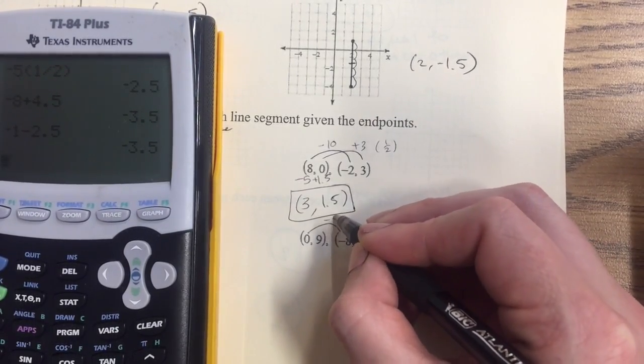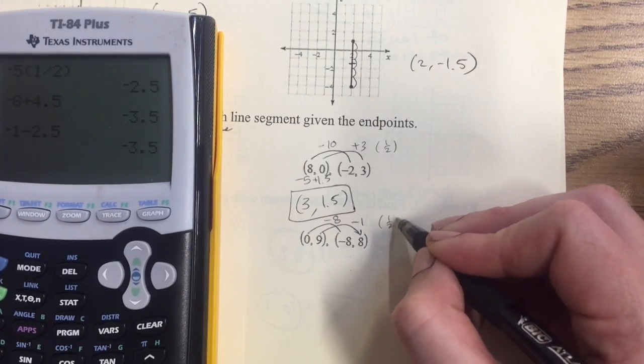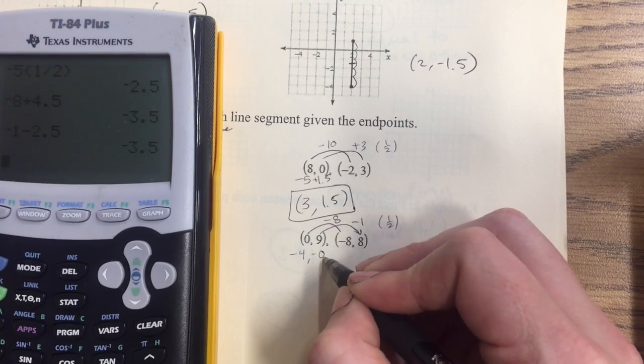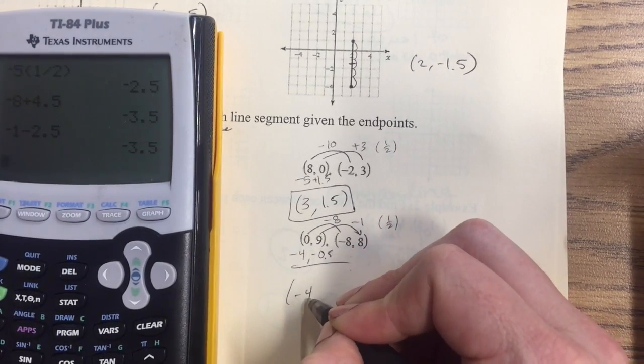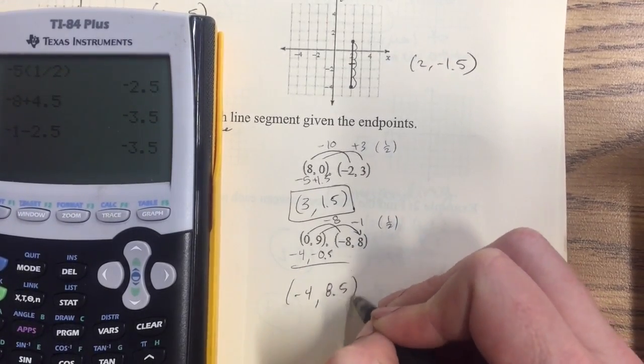0 to -8, minus 8. 9 to 8 is -1. Half of that would be a -4 minus a 0.5. 0 minus 4 is -4. 9 minus a half is 8.5.